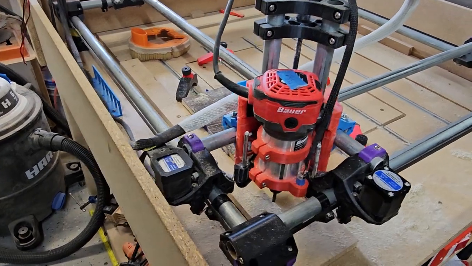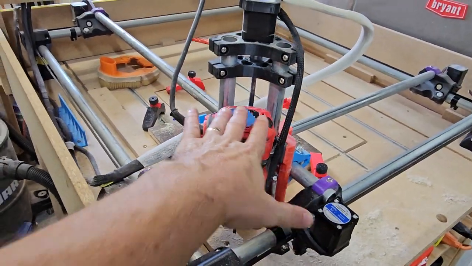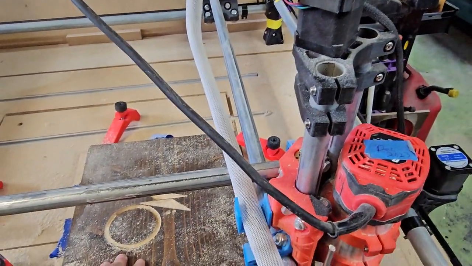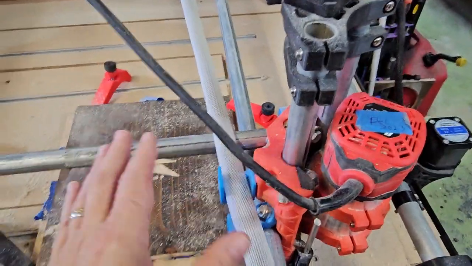Okay, so now it knows where the home position is. It knows the tool is in home position. This in relation to where I'm actually going to be working on this piece here doesn't matter. It just needs to know where it's actually at.